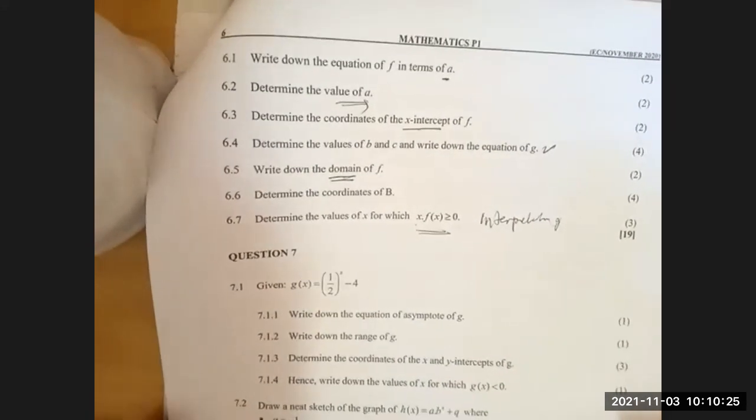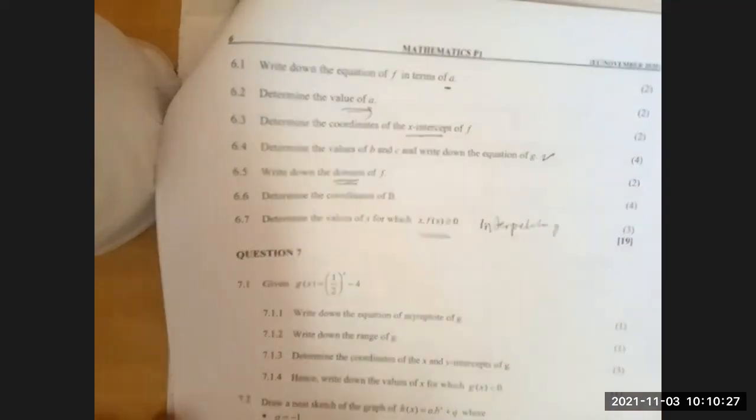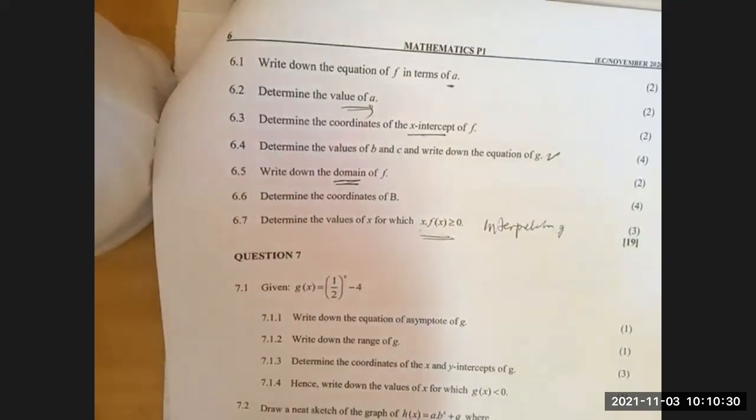Yeah, it's positive. So at x greater than -3. So yeah, that is it with the 6.7. You don't have to get all the marks, just write what you know. What you don't know, leave it. Okay? So that was it with question number 6.